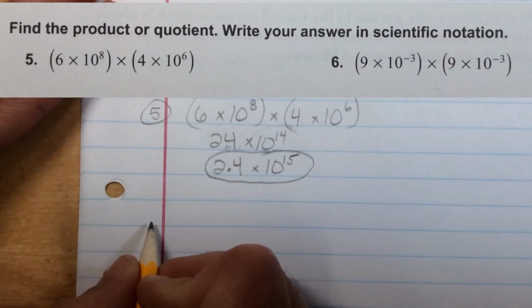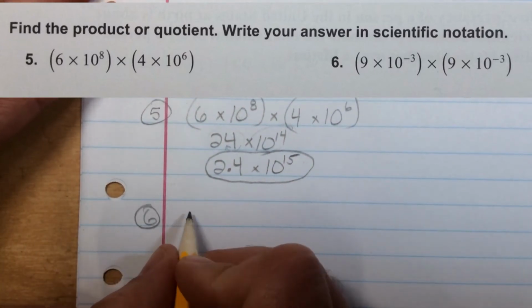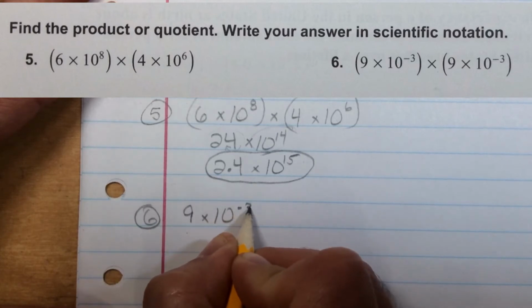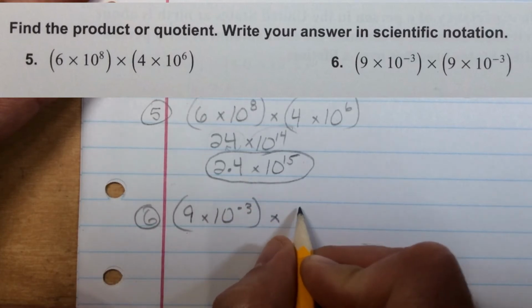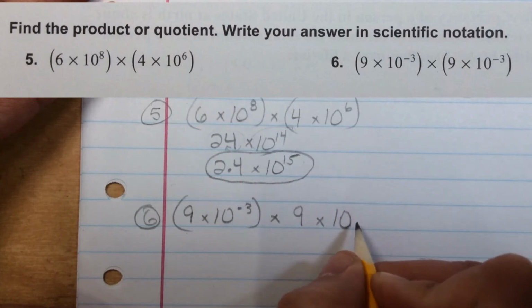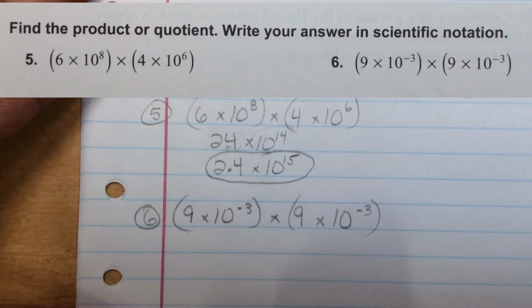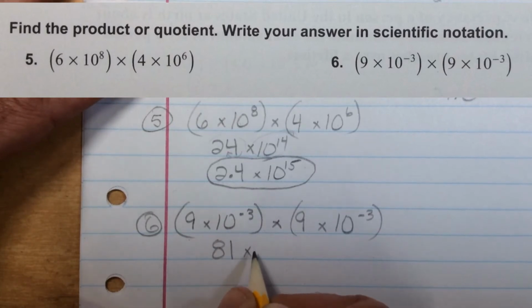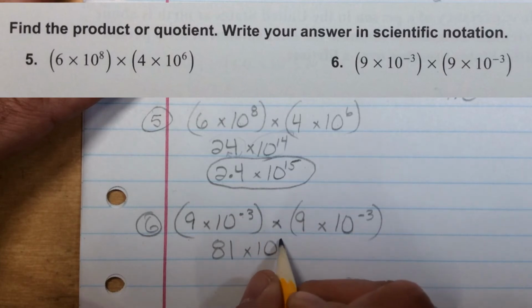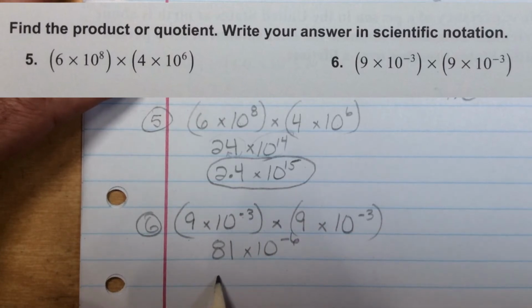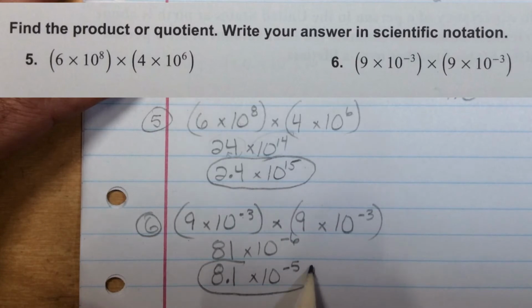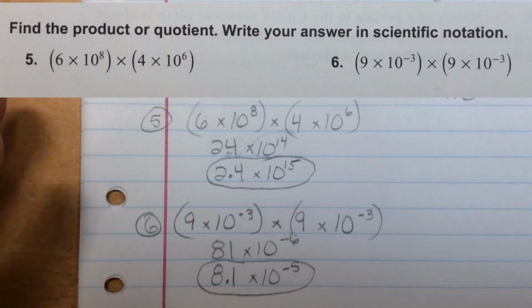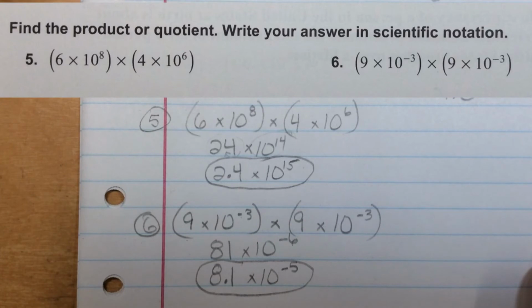Number 6. 9 times 10 to the negative 3rd power times 9 times 10 to the negative 3rd power. 9 times 9 is 81. Times 10 to the negative 3 plus negative 3, which is negative 6. This will go to 8.1, and this will be negative 5. So 8.1 times 10 to the negative 5th power.